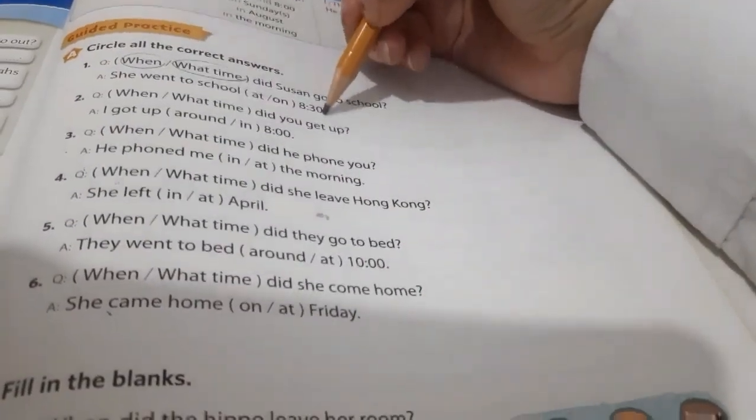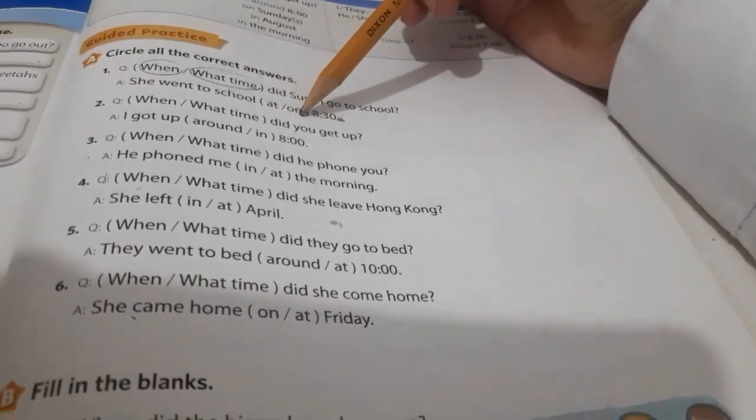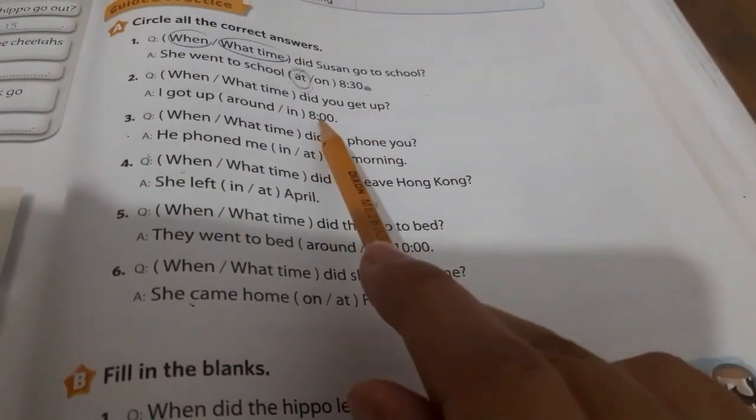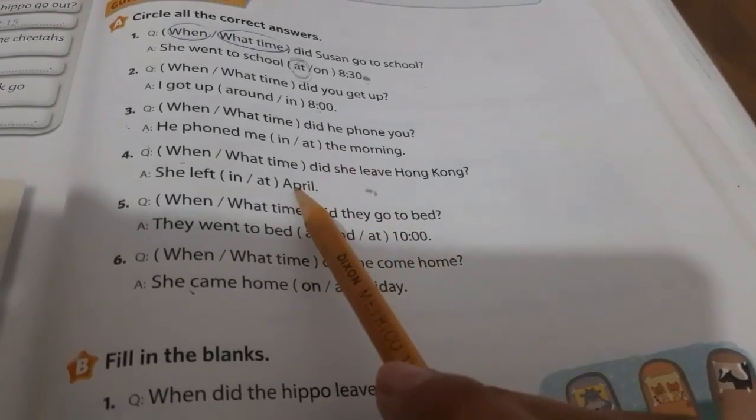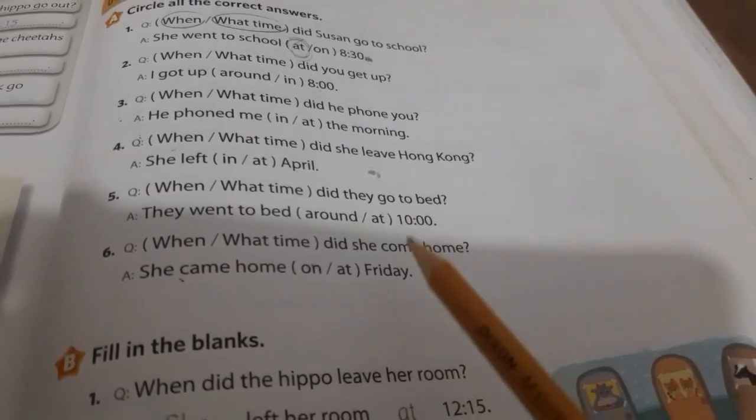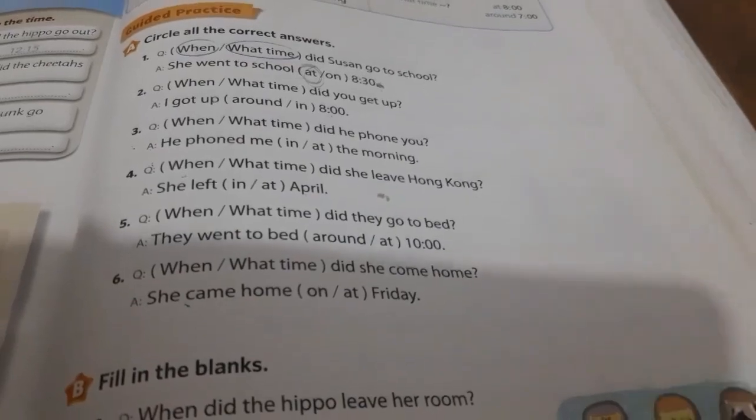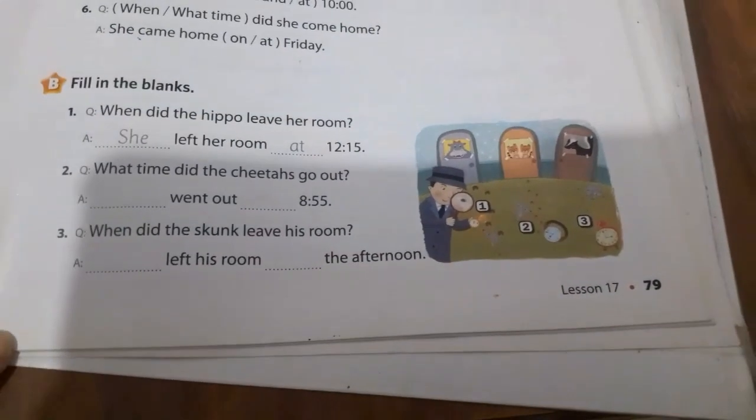She went to school. You check the answer, okay? So this is an hour, right here. It is an hour. So you have to think, should I use at or on? Since it is an hour, the correct answer is she went to school at, okay? At. So when did Susan go to school, or what time did Susan go to school? She went to school at 8:30, okay? So you have to answer these ones too. Check if this is the time, the hour, or if it's the month, or if it's a day, for example. So you should use on, at, or in, okay? Next exercise, right here. Fill in the blanks.